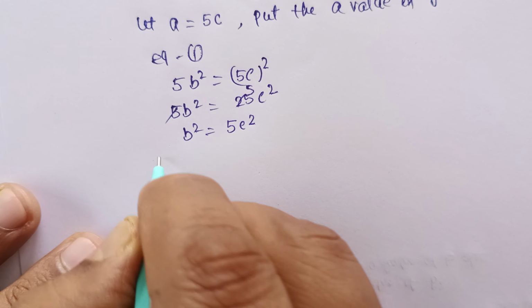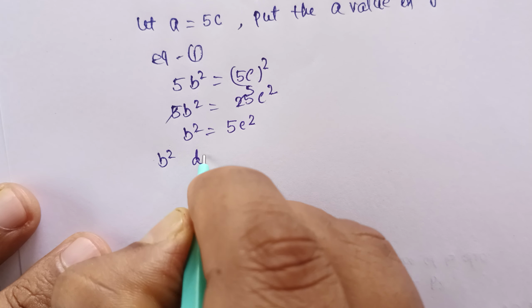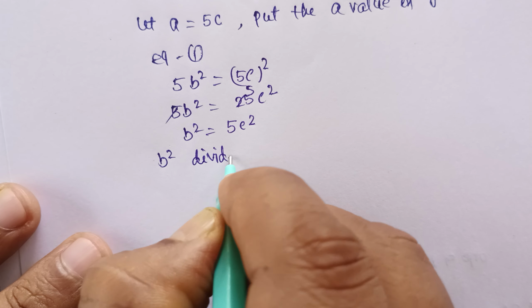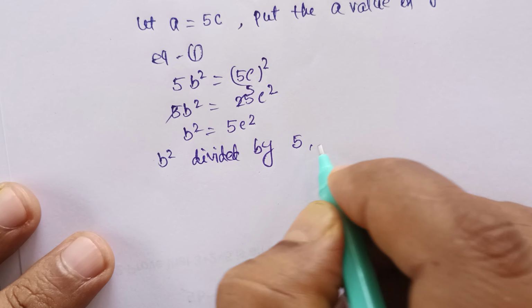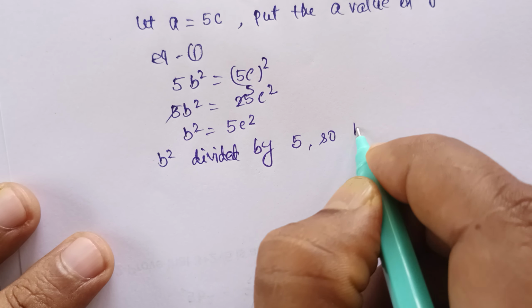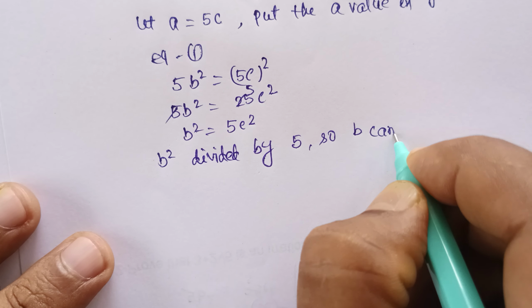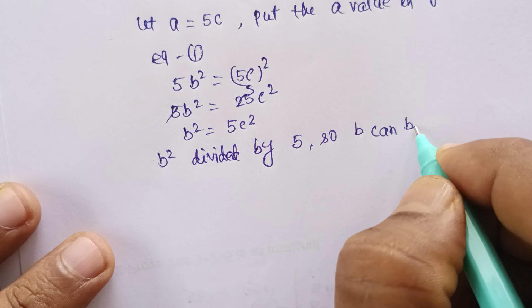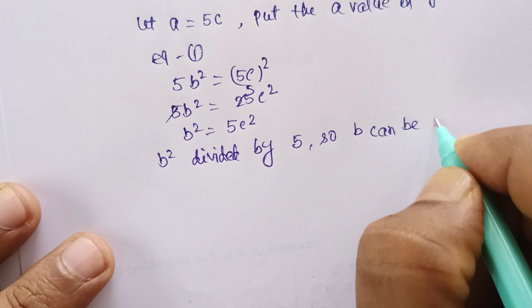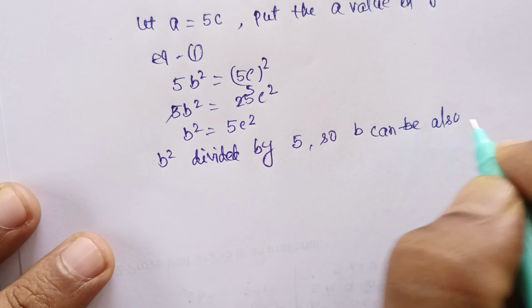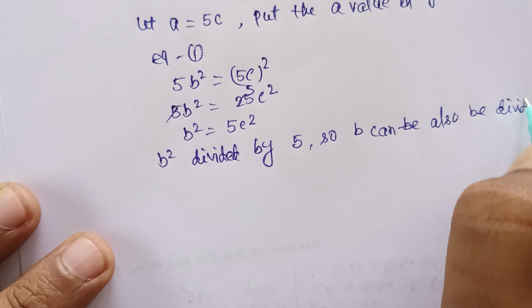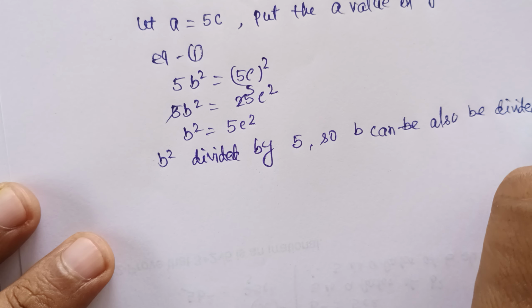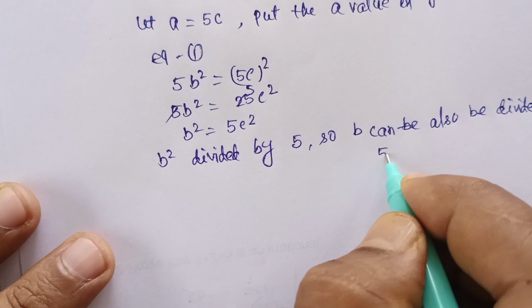So b square is divided by 5. So b can also be divided by 5.